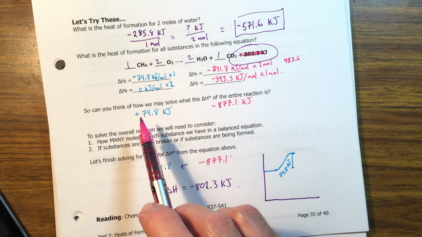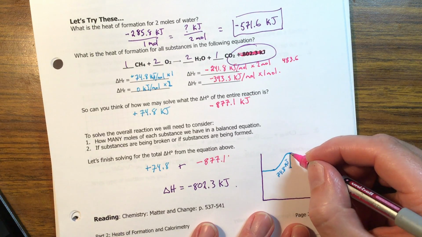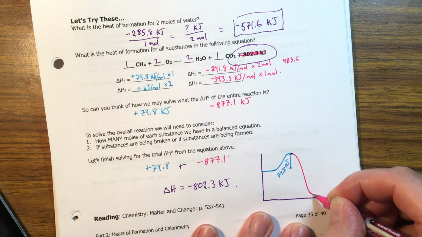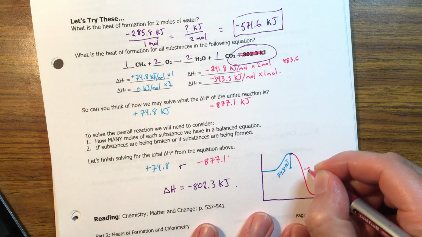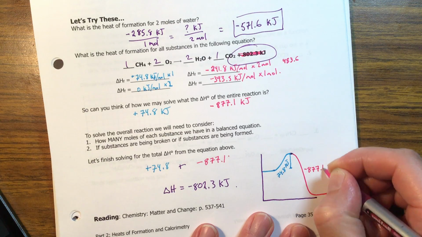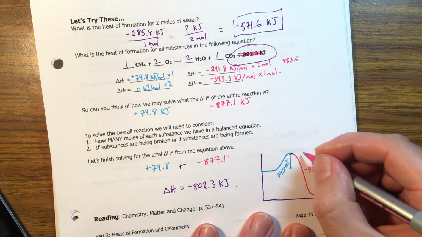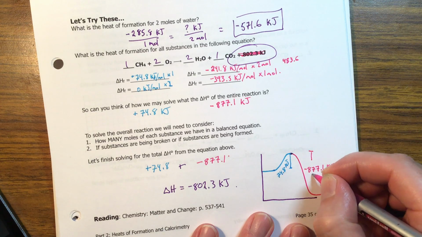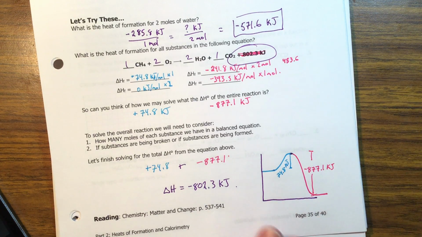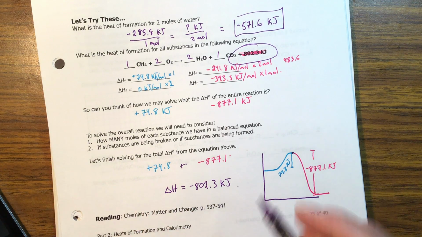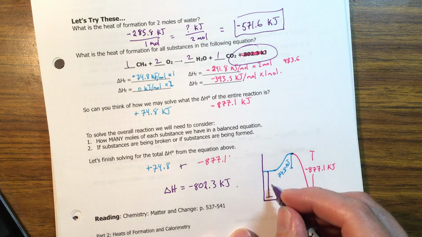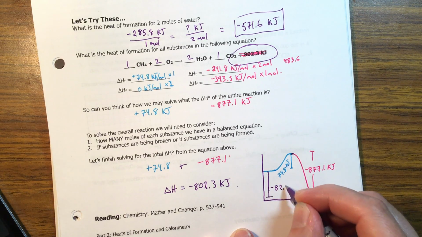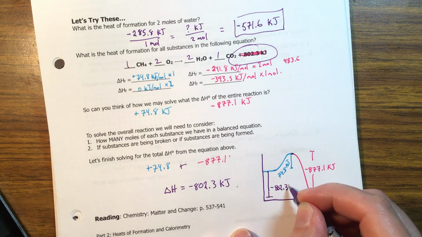It went up to 74.8 kilojoules, and then it dropped down 877. That's how much it dropped down from there all the way to the bottom. What that means is our delta H, our overall change in energy from here to here, is negative 802.3 kilojoules.